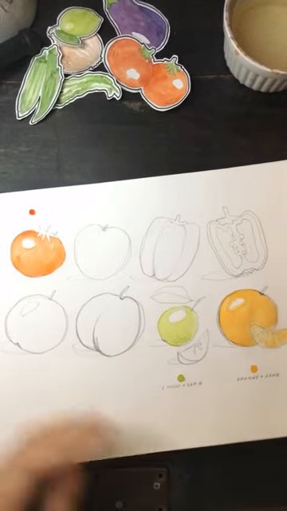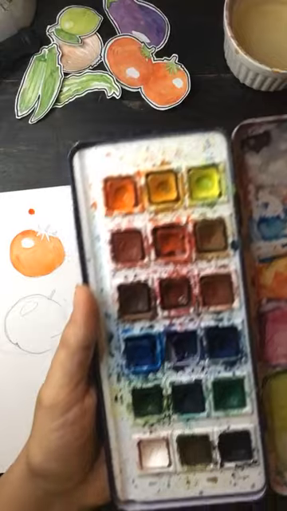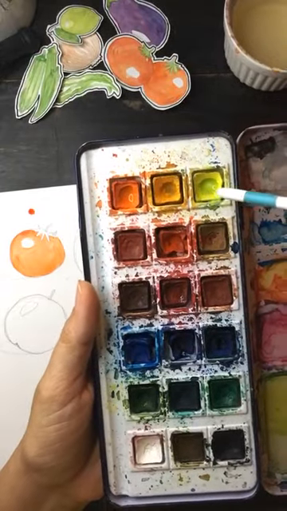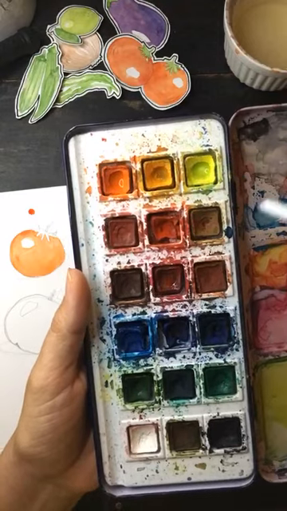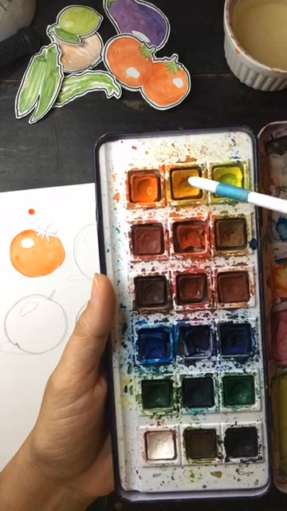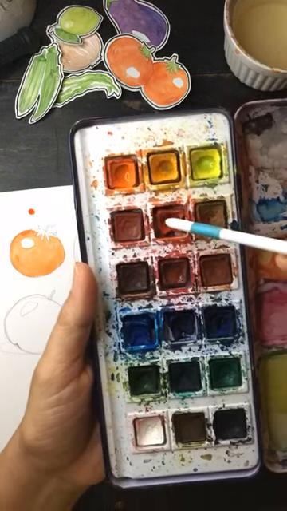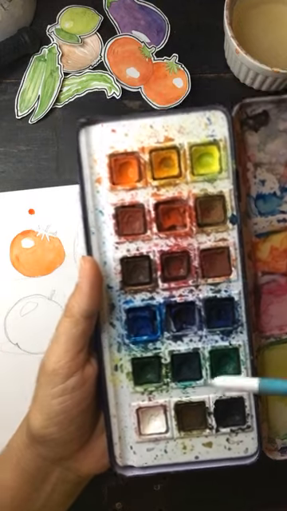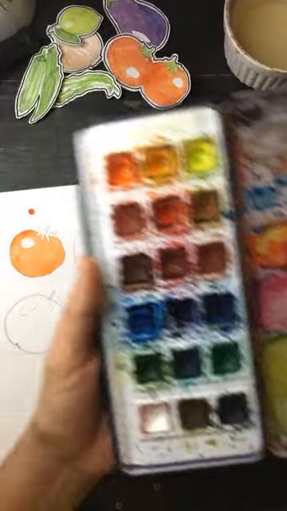And now for the apple, I'm going to mix scarlet and crimson. So if you notice, we have gone from lemon yellow or sap green and lemon yellow, that's one side of the color wheel, to gamboge or a deeper yellow, to orange, to scarlet, and then now going towards a deeper red. And as we proceed, we are going to go towards blue and make a purple.